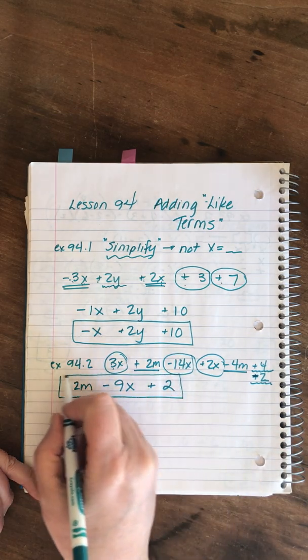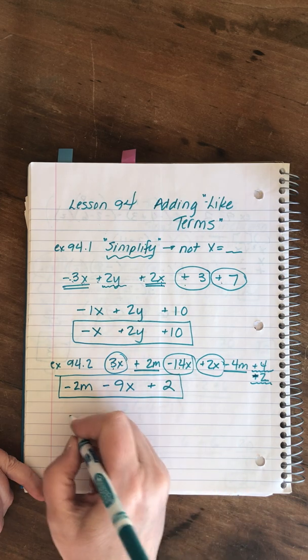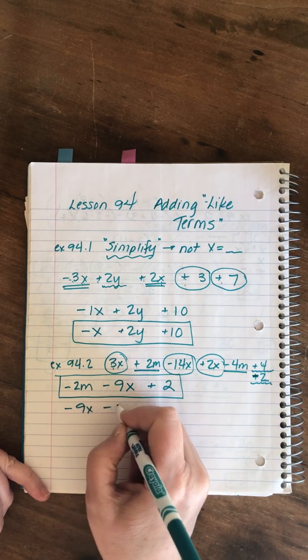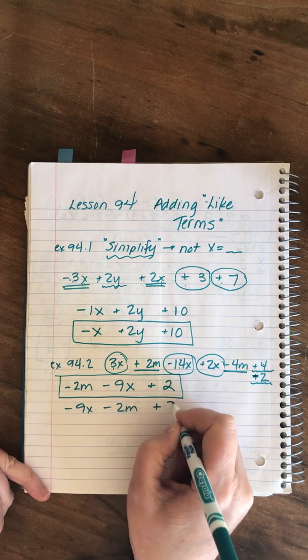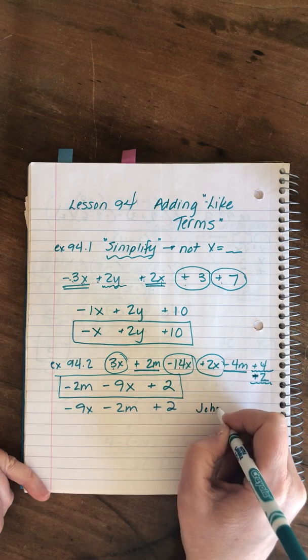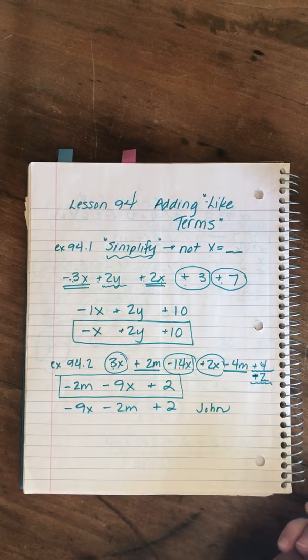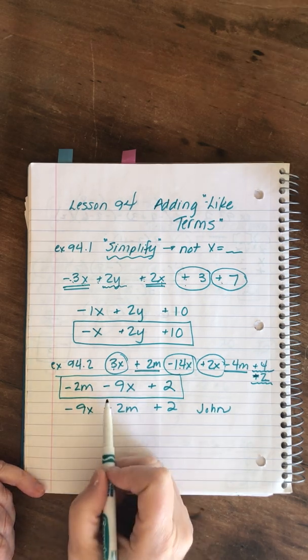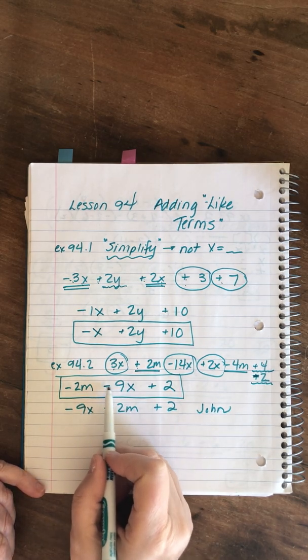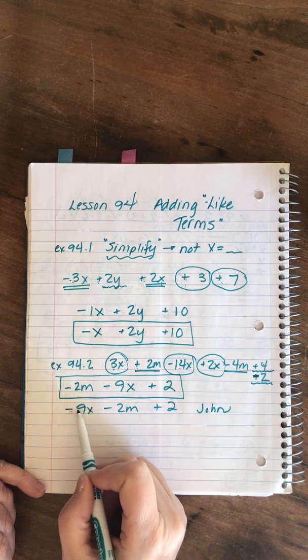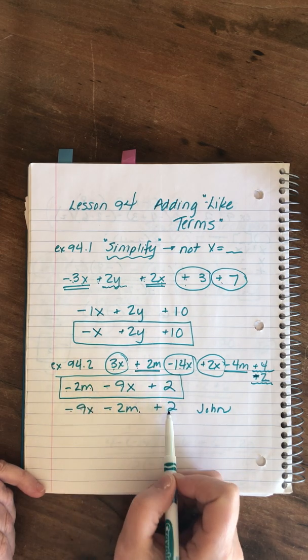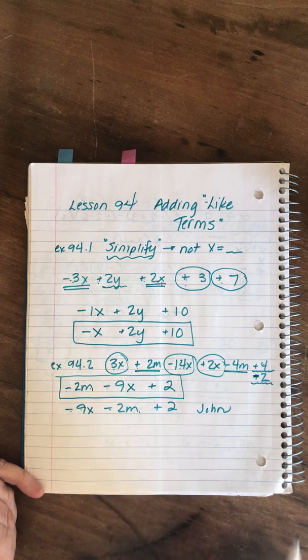Now, if you look in the book, you'll see that John wrote it slightly differently. He wrote negative 9x minus 2m plus 2. This is John's version. And we ask ourselves, is it different? Is ours wrong somehow? Because it doesn't look exactly like John's. But if we look, we can see the same sign and number are associated with the same letter, minus 2m, minus 2m, plus 2. He's written the variables in an opposite order.